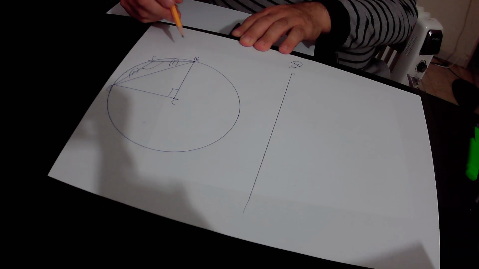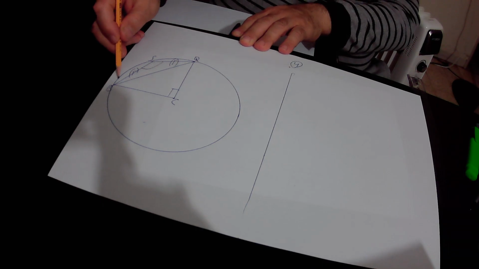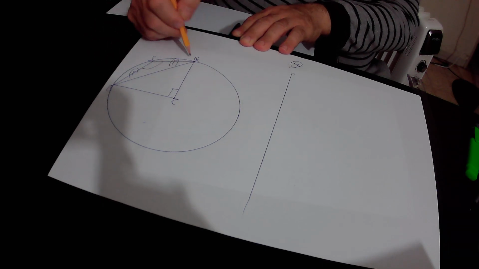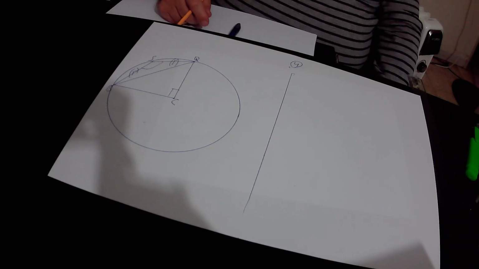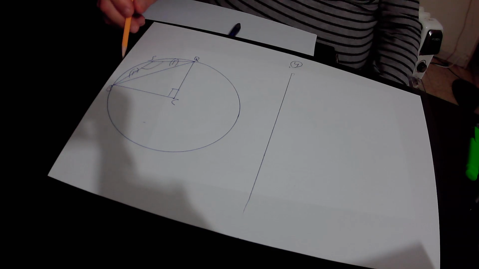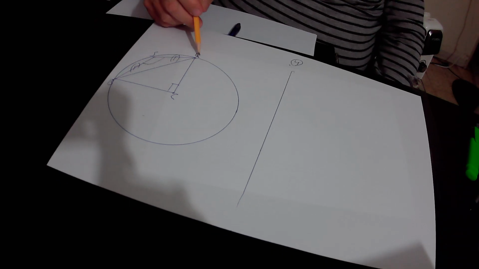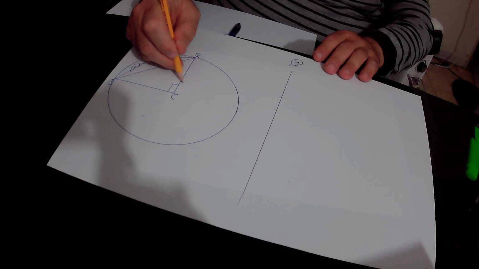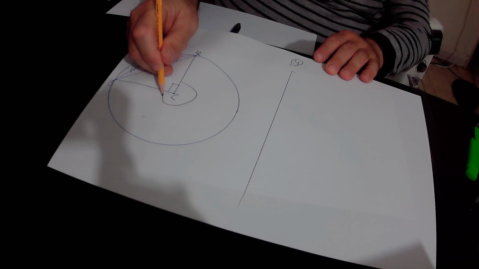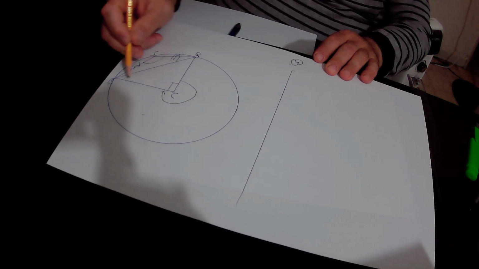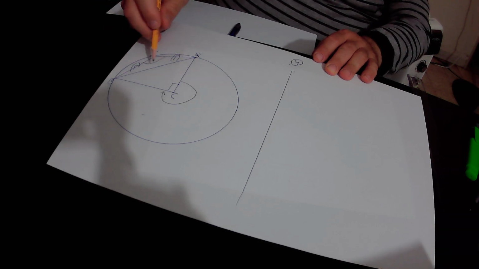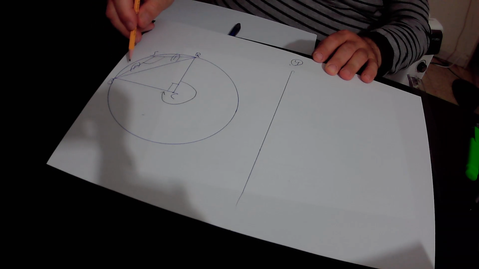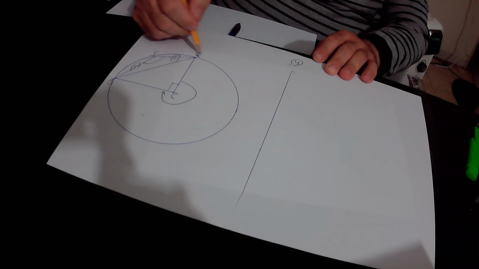Again, peripheral angle QSB is subtended on arc BQ. And we also have the central angle BCQ. Again, this is the central angle BCQ that is subtended on the same arc BQ.